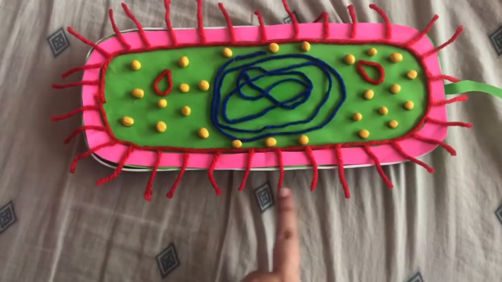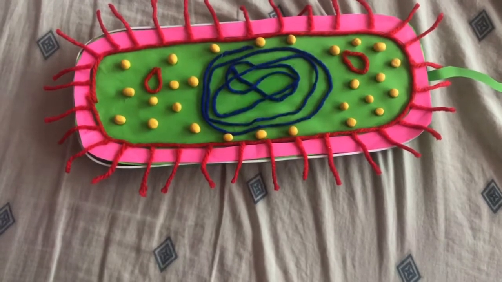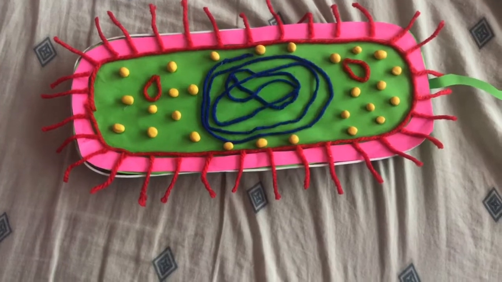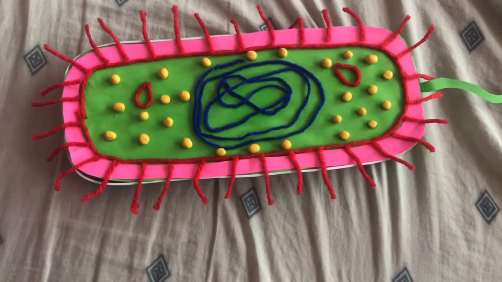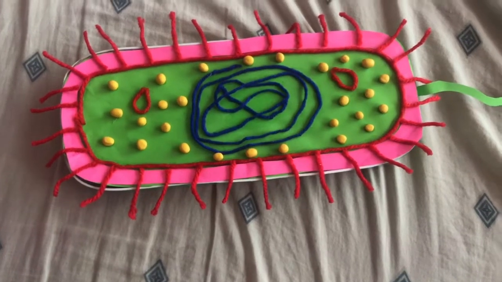Pilus. This is the pilus. A pilus is a thin, rigid fiber made of protein that protrudes from the cell surface. The primary function of pili is to attach a bacterial cell to specific surfaces or to other cells.